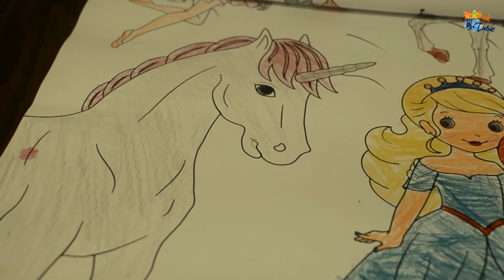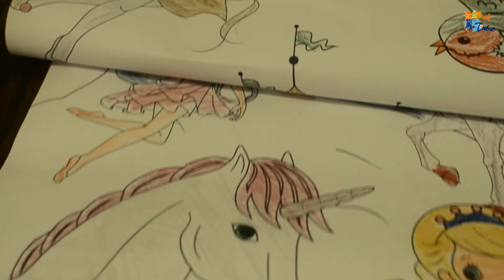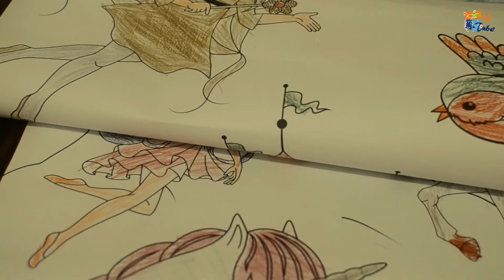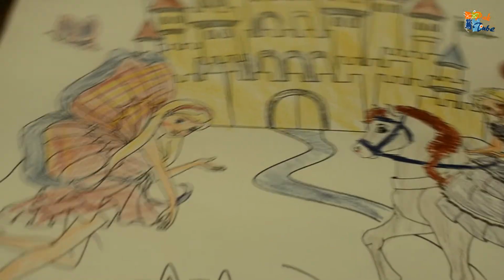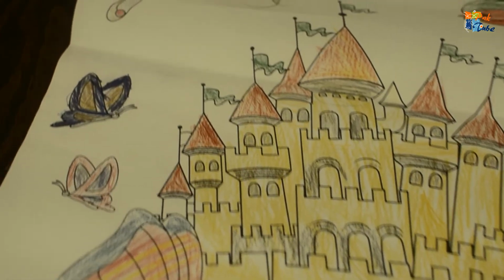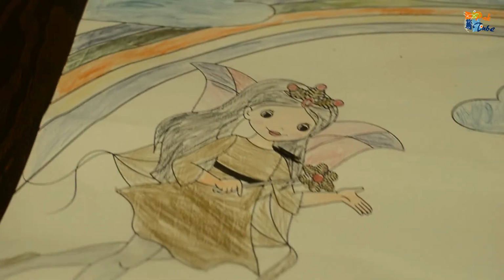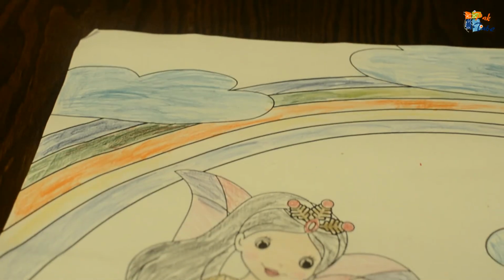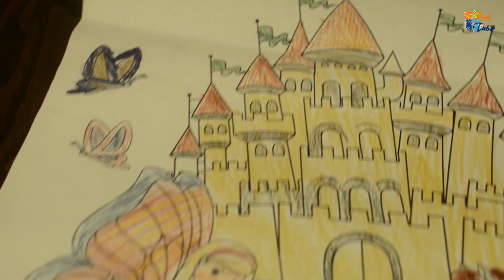Here you go. Horse, princess, and fairy. Horse with princess and the horse, castle and butterfly, princess, rainbow, cloud. Let's go one more time.